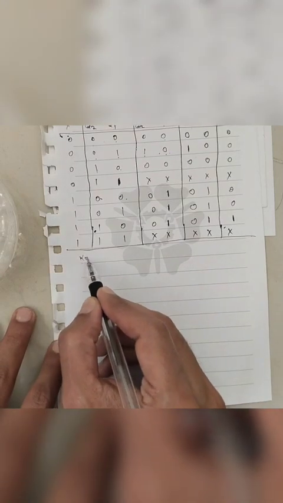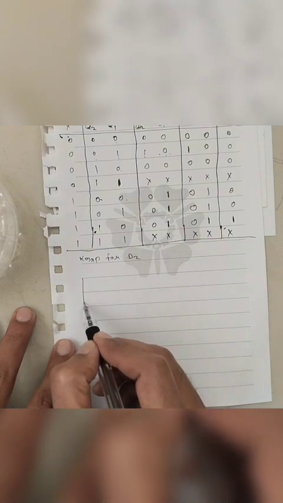Now we have to draw the K-map for D2. As it is a 3 variable K-map, inputs are x, q2, q1.